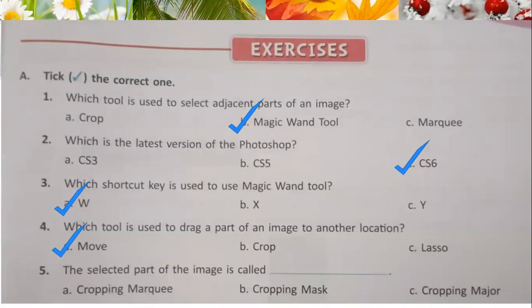You need to choose the term name. Yes, cropping marquee. So for this purpose, look at your books, okay? The selected part of an image is called marquee, okay?